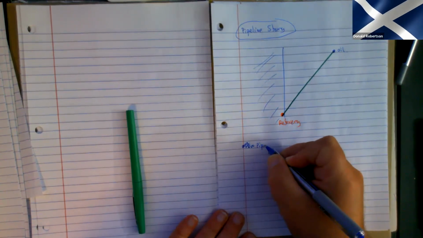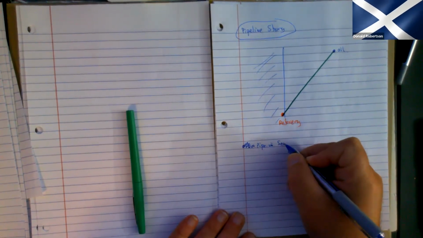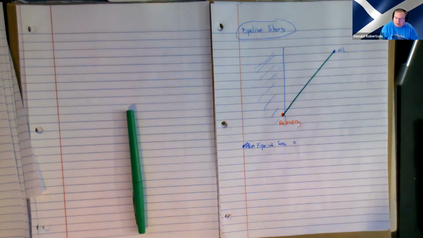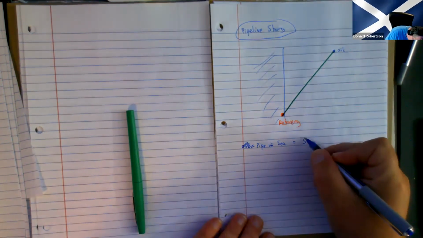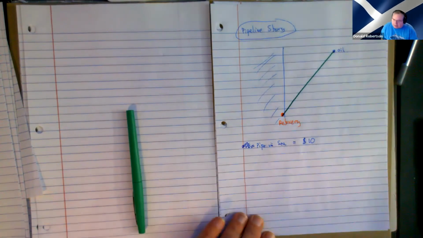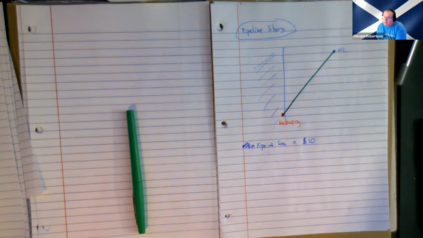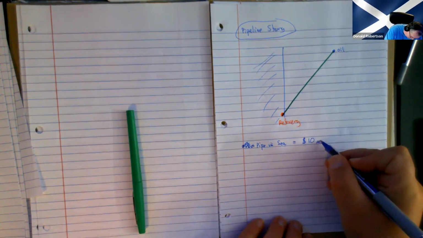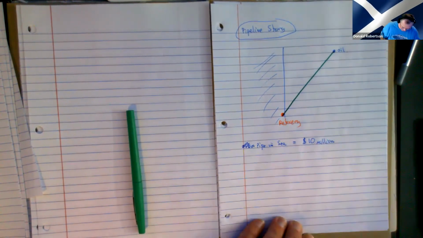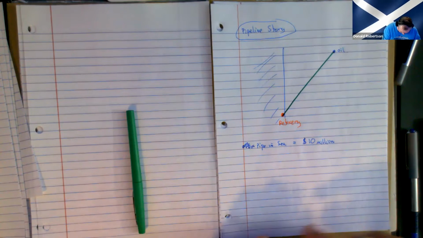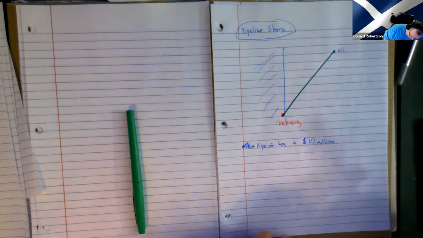If you are doing a pipeline in the sea, it costs you 10 million a mile to do it. Well, that's one possibility. Could do that.